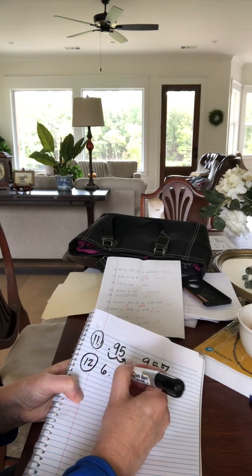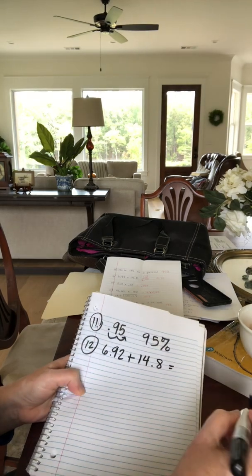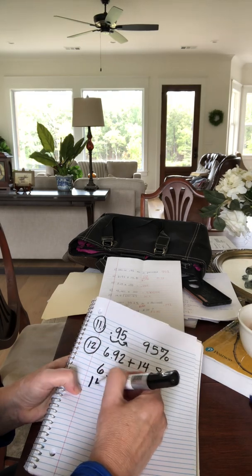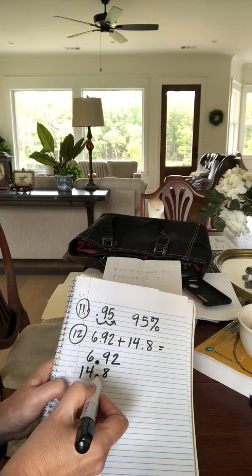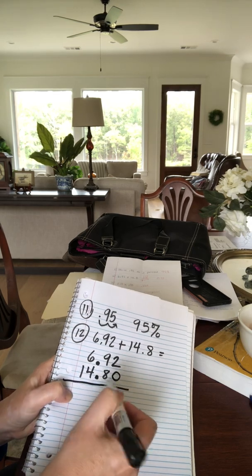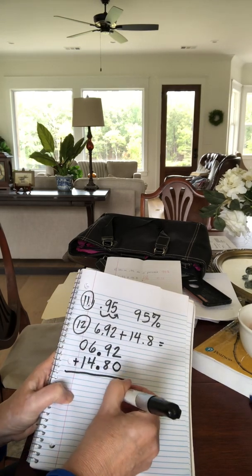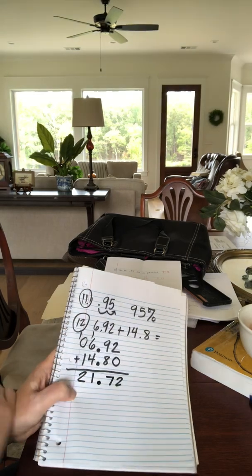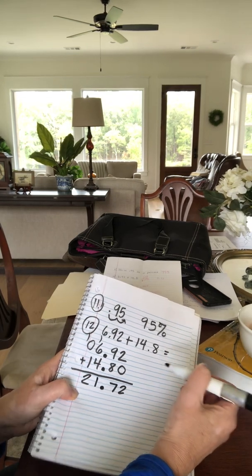Number 12, you are asked to add 2 decimals. This is not difficult. Y'all can do this. To add 2 decimals, all you need to do is make sure that you line up your decimals. So my 6.92 and my 14.8, those decimals need to be lined up. You can fill in with zeros if you need to, any places that need it. And then you just add straight down and bring your decimal straight down. So 21.72. When you're adding decimals, you line up the decimals.